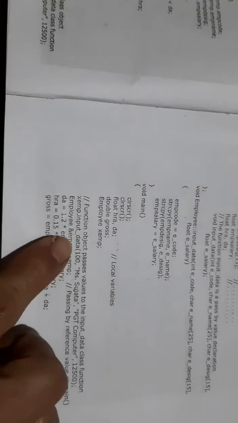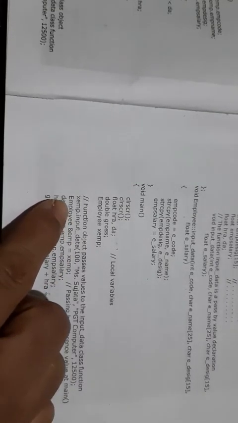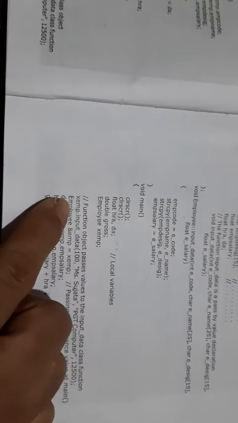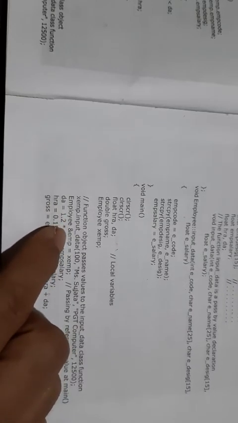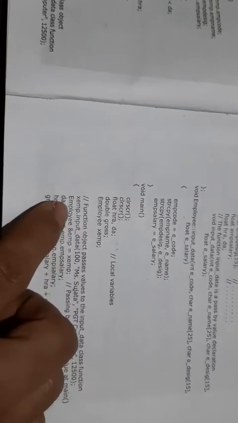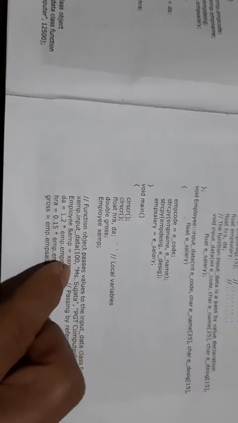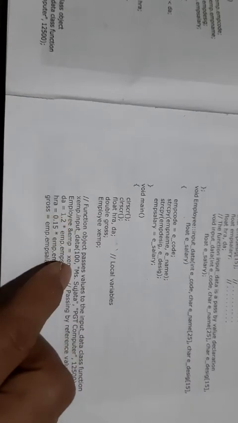Since employee is the class name, a user defined data type, this is the data type and this is the variable name, or in this case the object. So you are declaring the object and assigning the value at the same time, which is the same as int emp is equal to 10. So you are assigning the value.